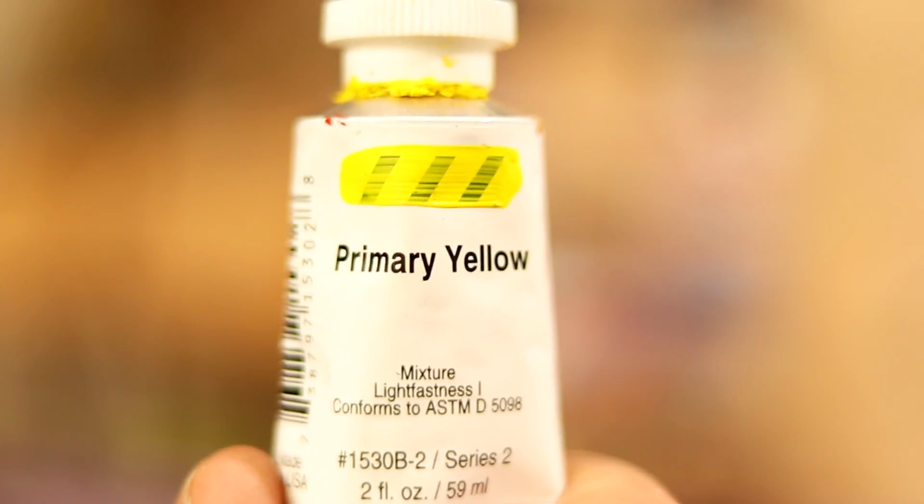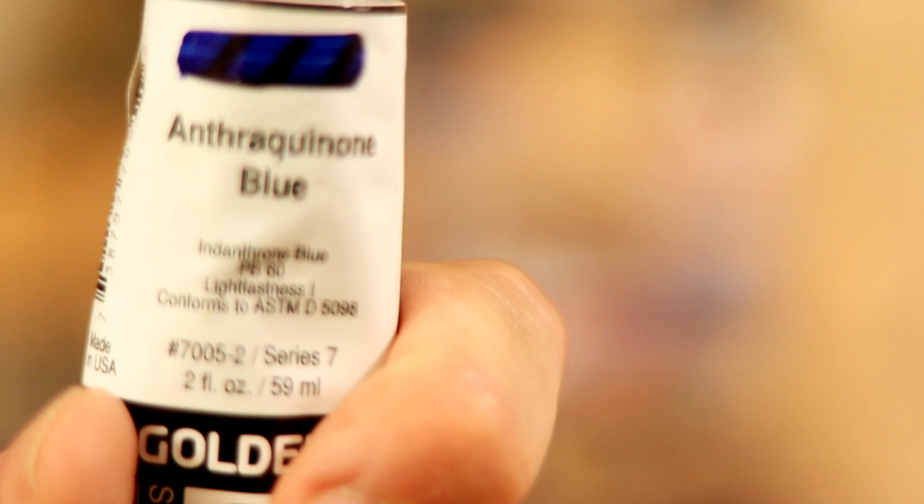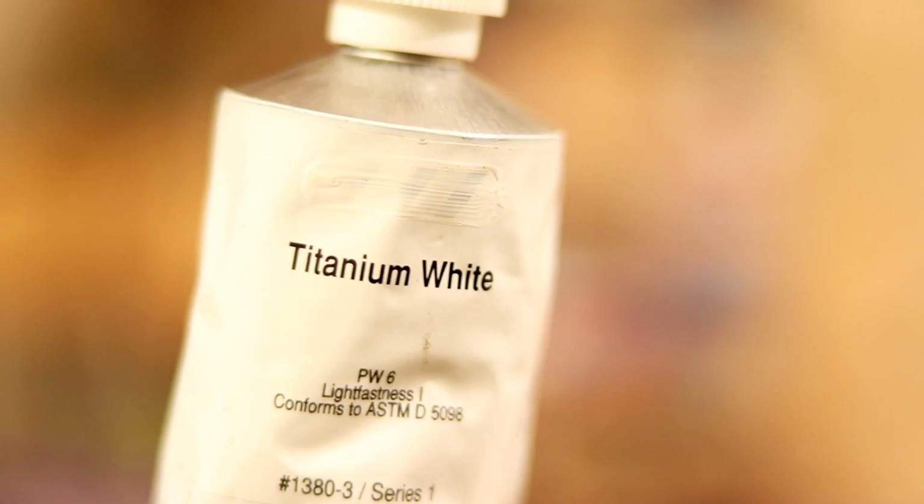Alright, let's run through the colors. Thinning yellow, primer yellow, burnt umber, phthalo blue, quin blue, phthalo green, quin red, pearly red, titanium white, Mars black.